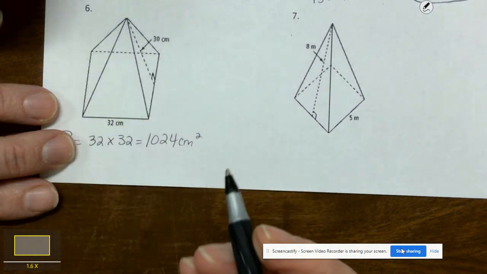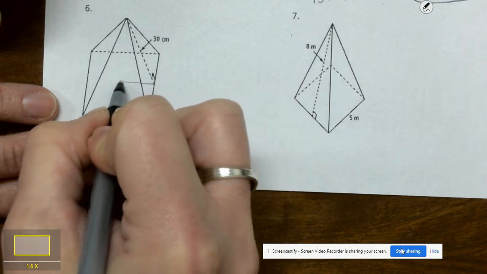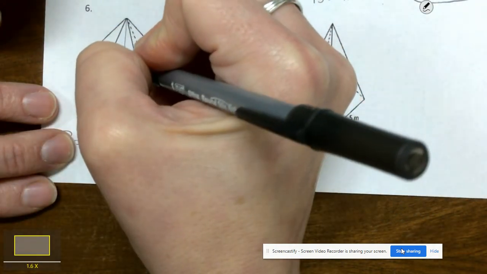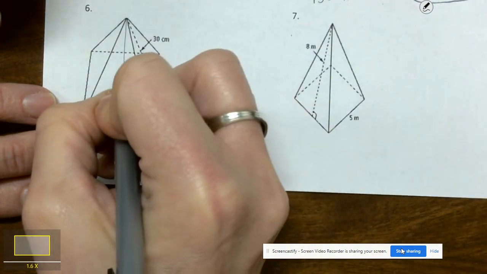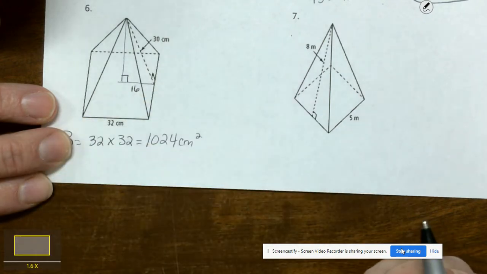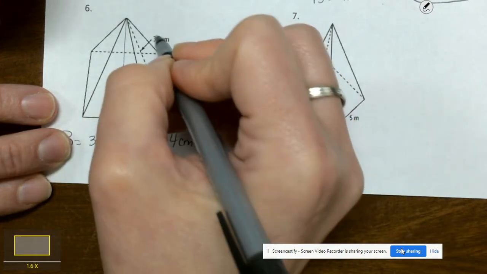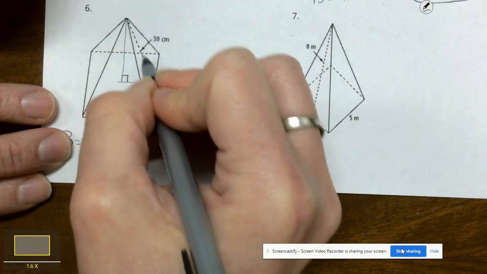I know that, okay? So if I were to draw a line here to the middle of this and a line down, then we've created a triangle there, okay? Now, if I go halfway across, that means that this distance here is 16. And they're telling me that this distance here is 30. That's my hypotenuse of this triangle.